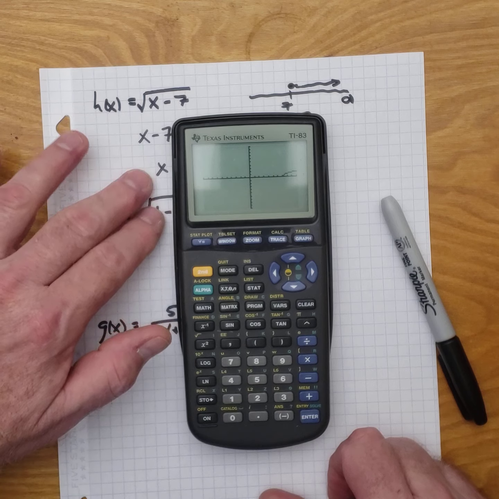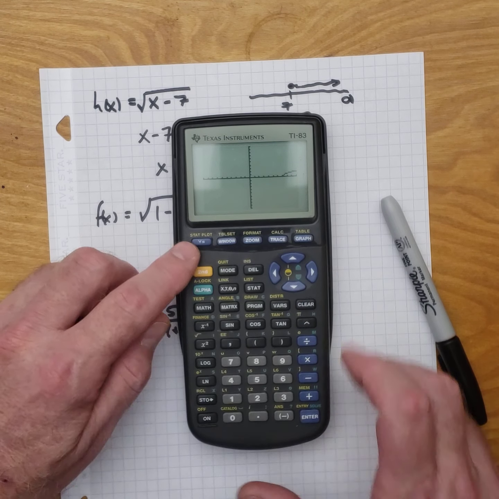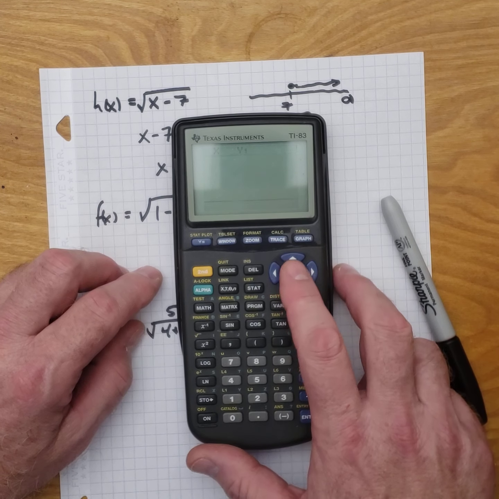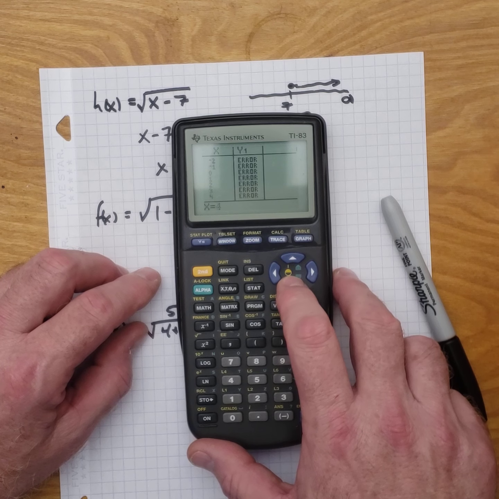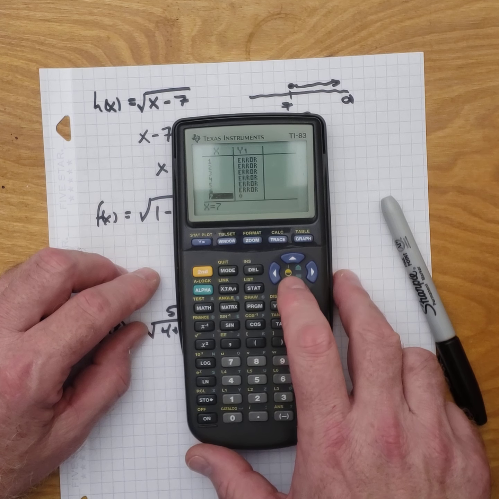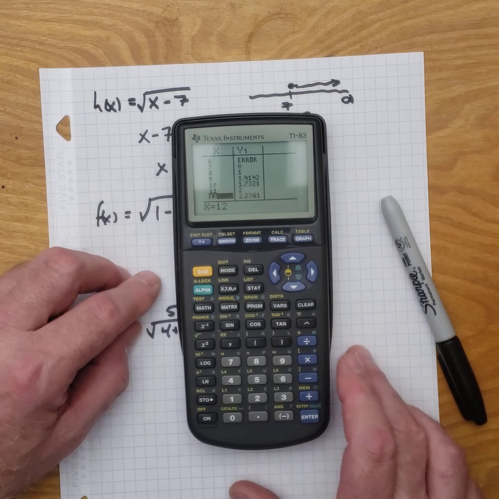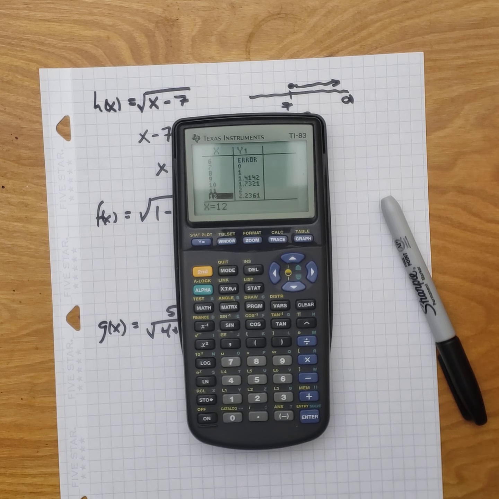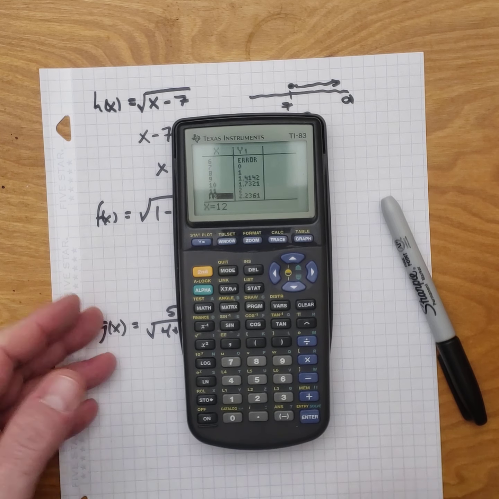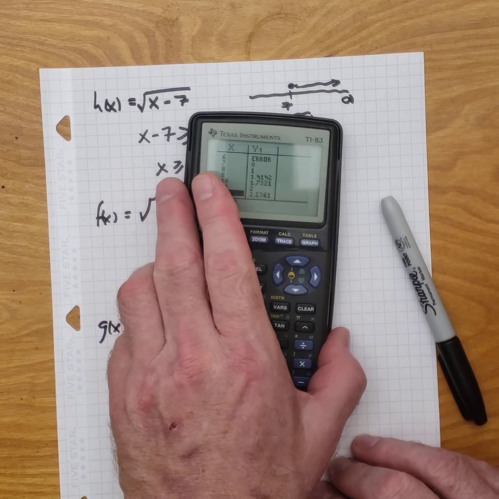There's no graph down here. Graph starts at 7, goes that way. We can also check our table, and we should get error for everything except at 7 we should start getting numeric answers, and everything greater than 7 will also give us a numeric answer. Okay, so your calculator can be a little bit helpful here.